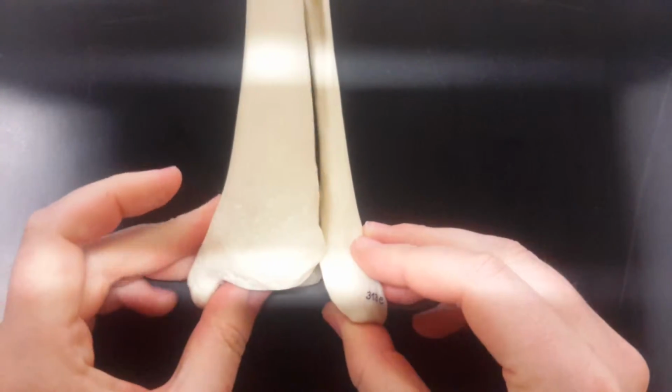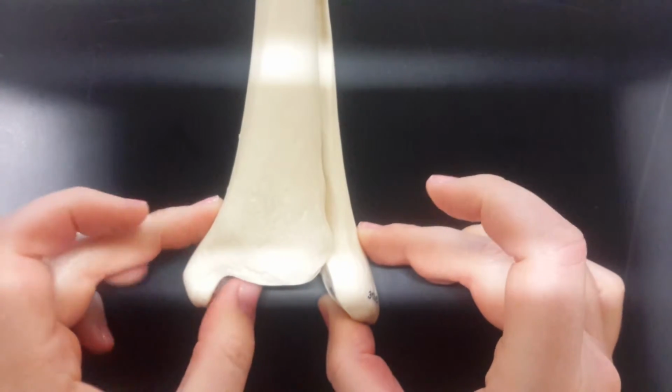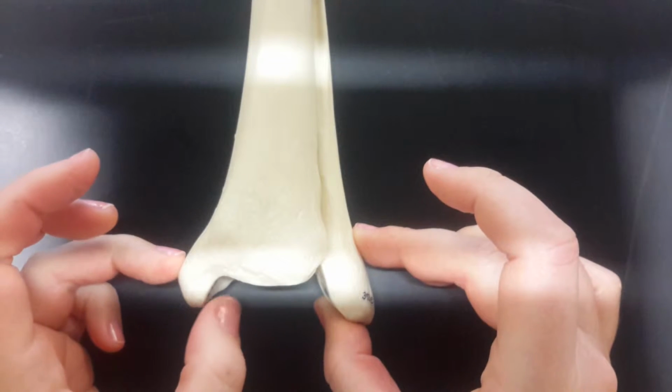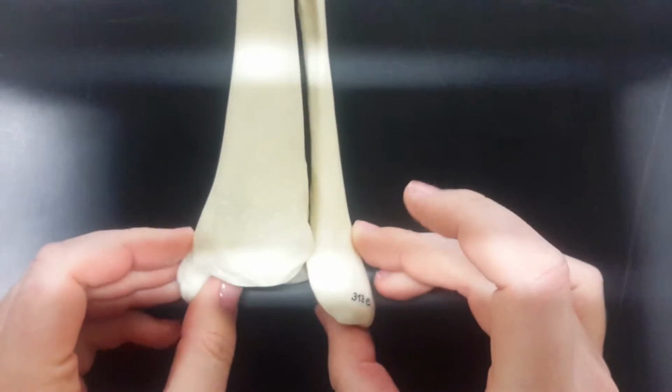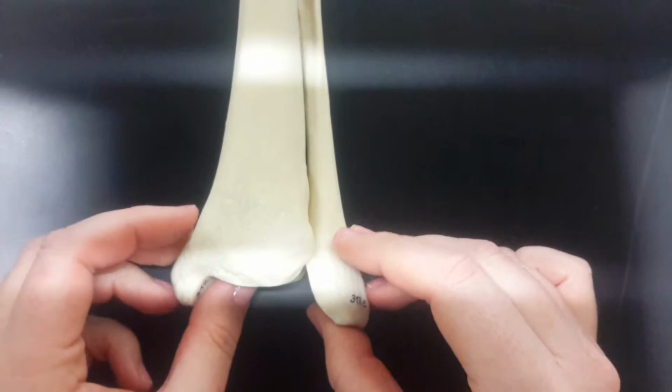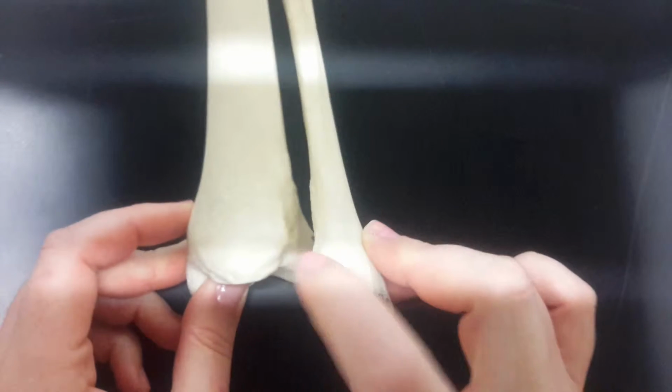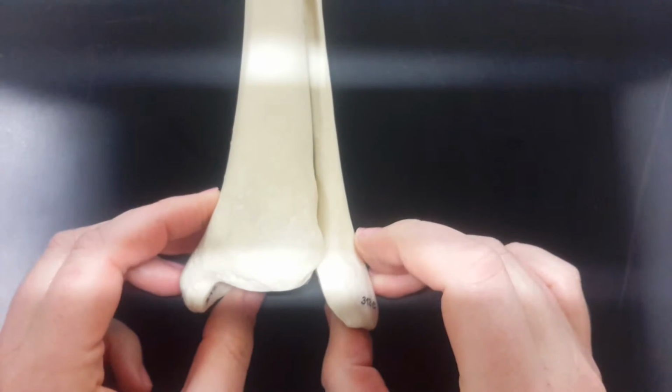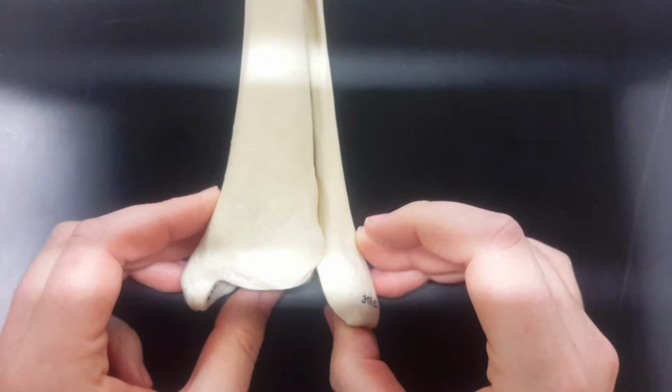On your ankle, that's the lateral malleolus of the fibula. It fits together nice and neat. You have the medial malleolus on the inside of your ankle bone, and then your lateral malleolus, that's from your fibula. The notch here is your fibular notch of the tibia.